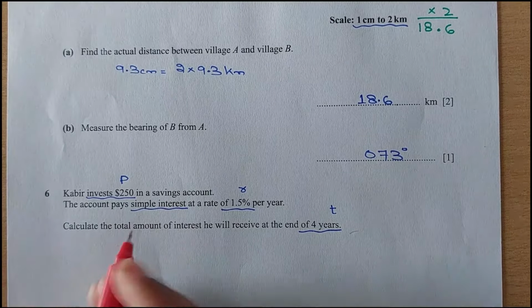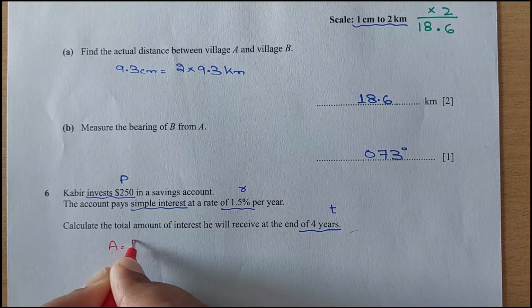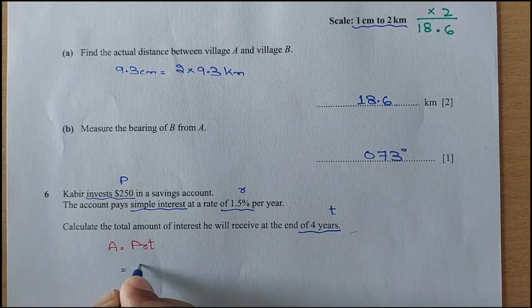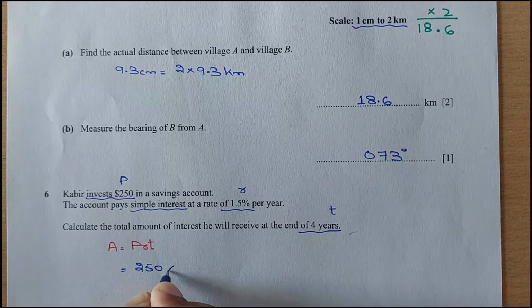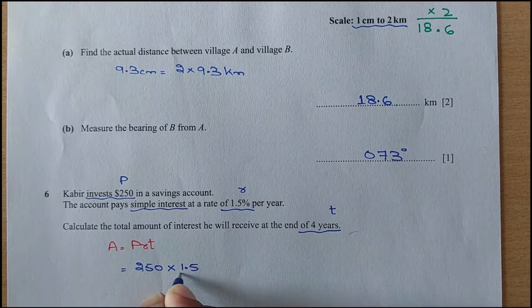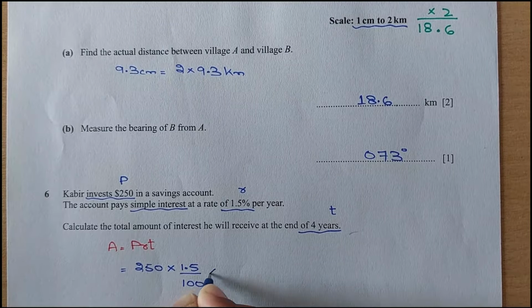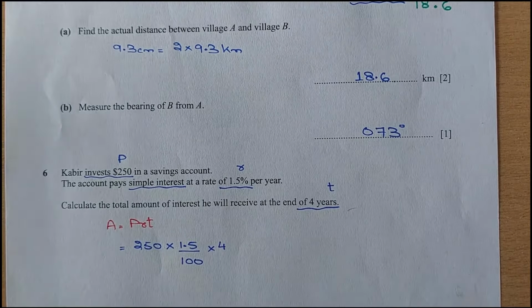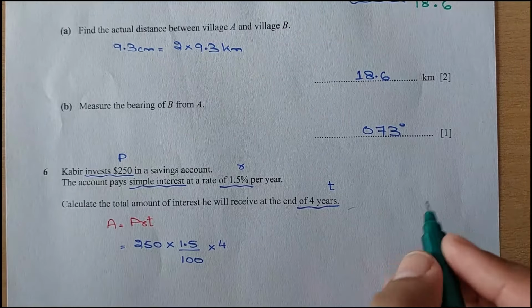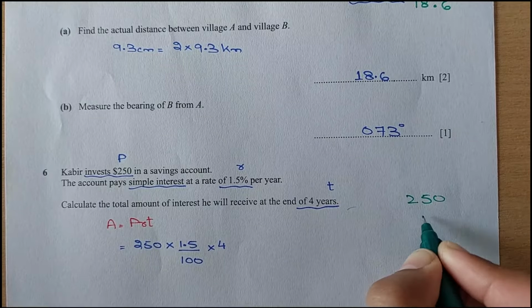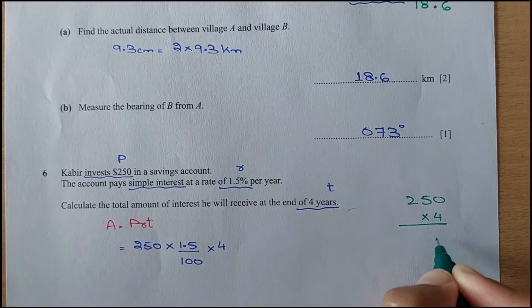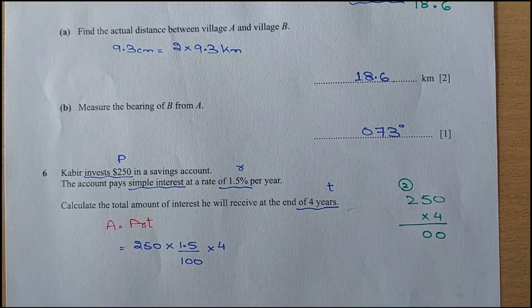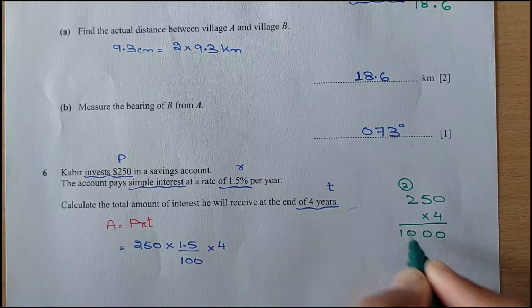For this, the formula is A equals PRT. That is the amount we need to find. So principal is 250. Interest rate is 1.5%, so dividing by 100 and times by 4. Let me find 250 times 4 first. 4 times 0 is 0. 4 times 5 is 20. 4 times 2 is 8, and plus 2 would be 10. So it is 1000.